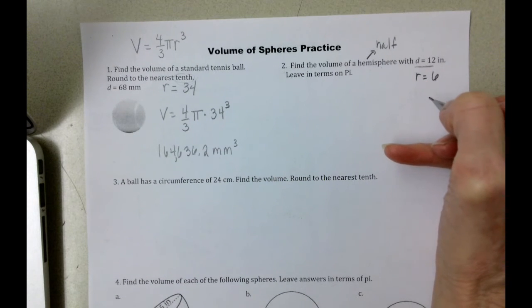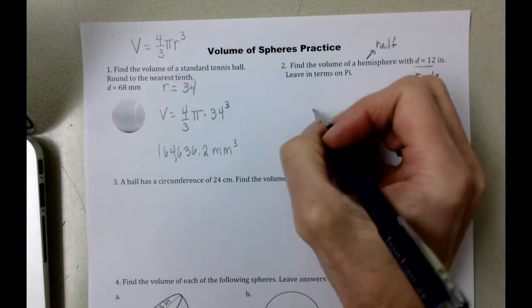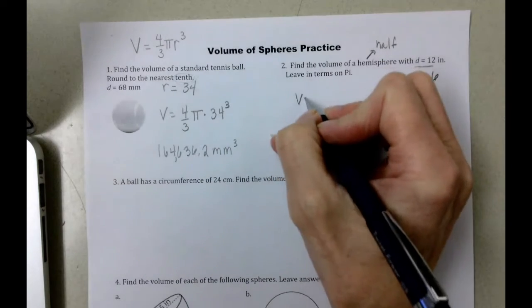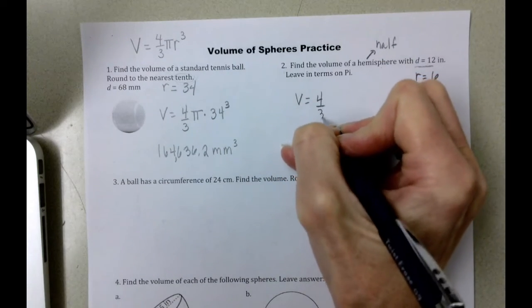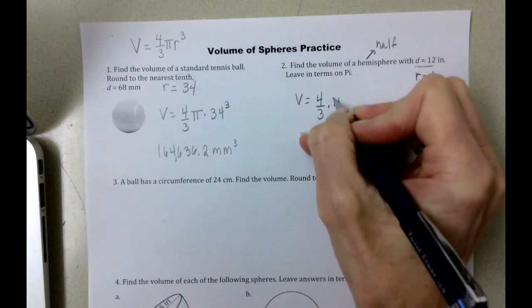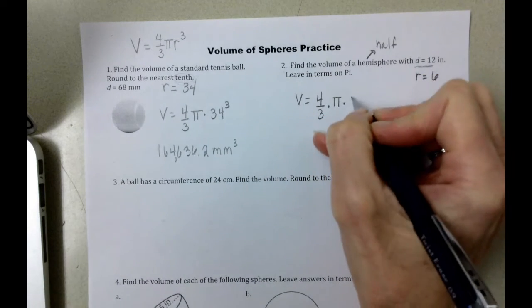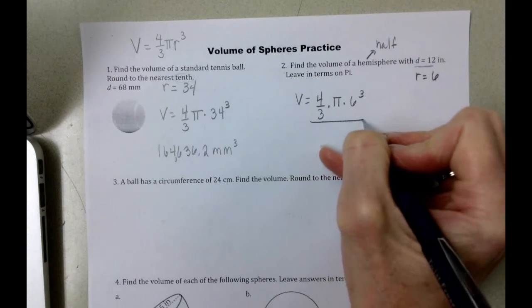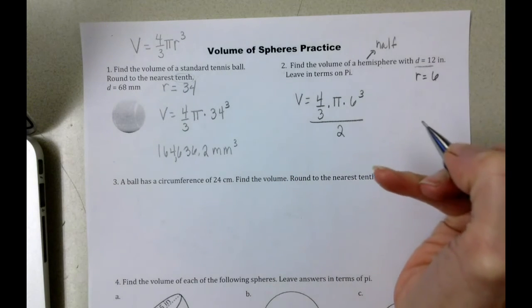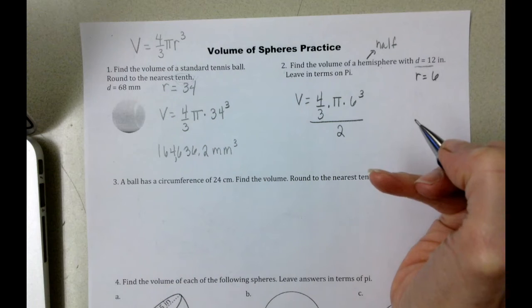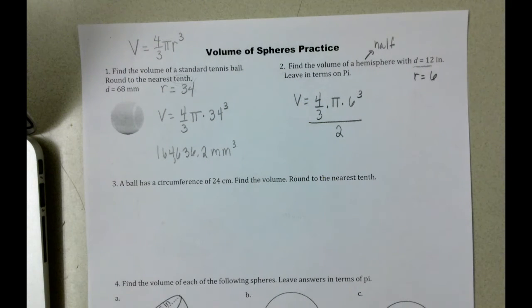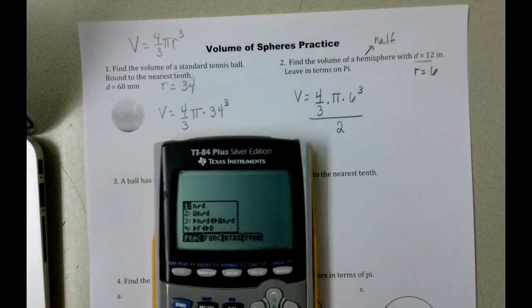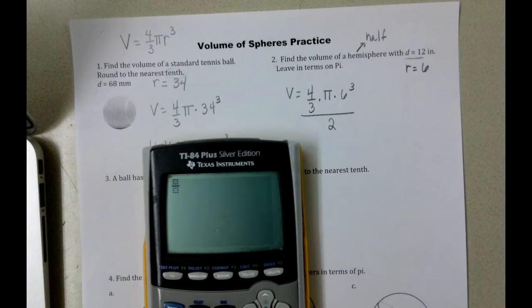So when we type this in here, the formula is going to be 4/3 times pi times 6 cubed, and then once we get that answer, we're going to have to divide our answer in half. So if we take a look here and pull up the calculator, then we're going to type in 4/3.